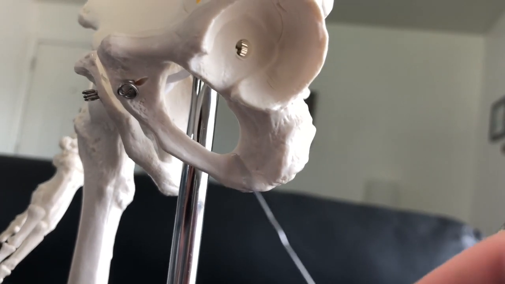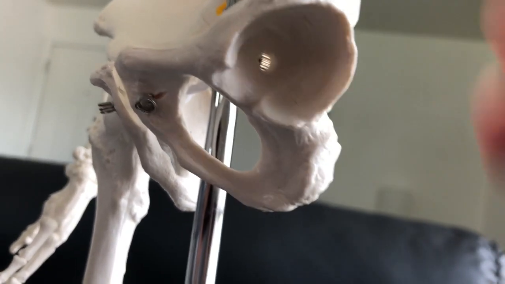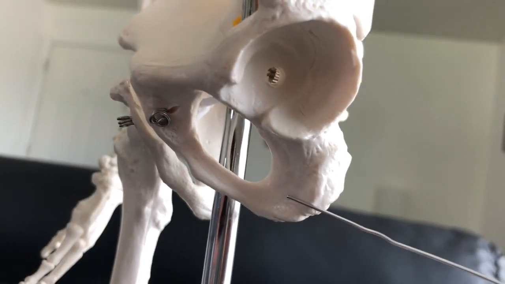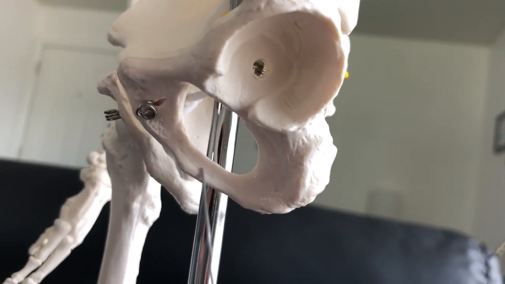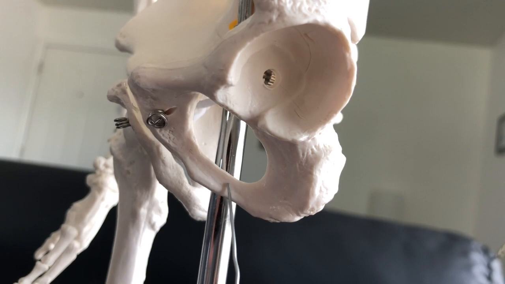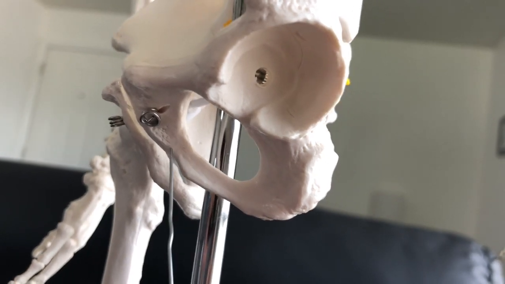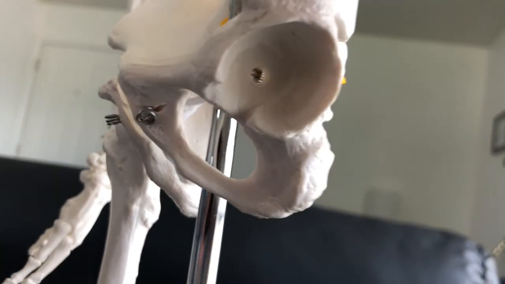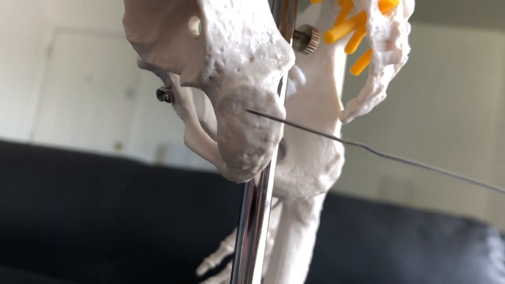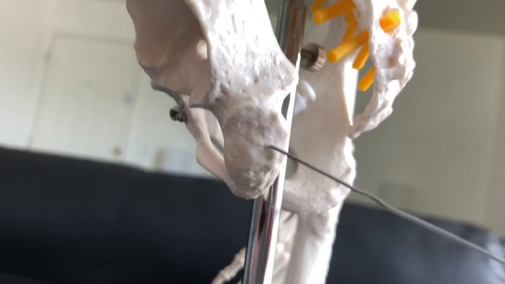So here's the ischium. It's just this kind of posterior portion. So we have the body of the ischium, and the ramus of the ischium, which extends anteriorly to meet the ramus of the pubis. And then posteriorly, we have the ischial tuberosity.